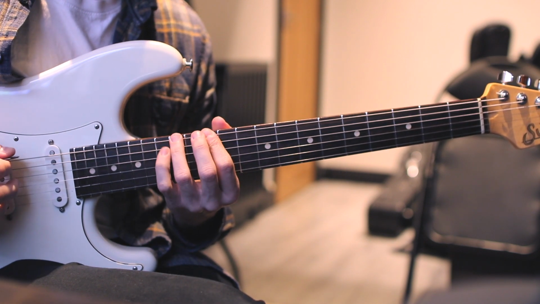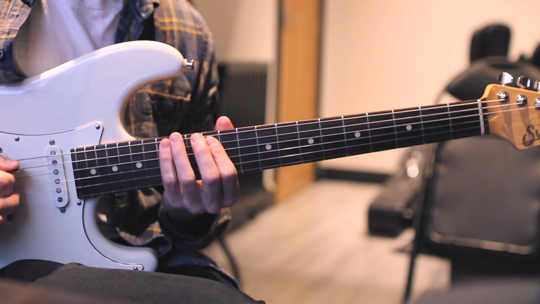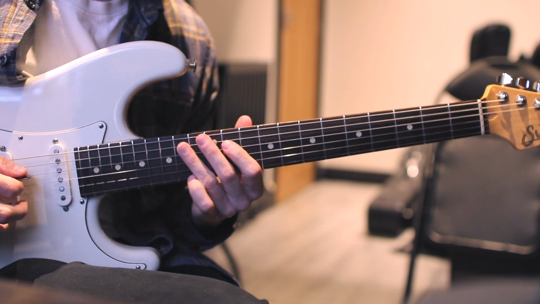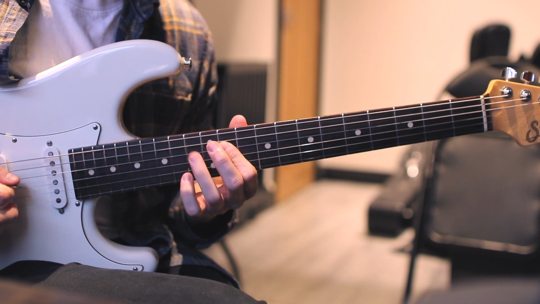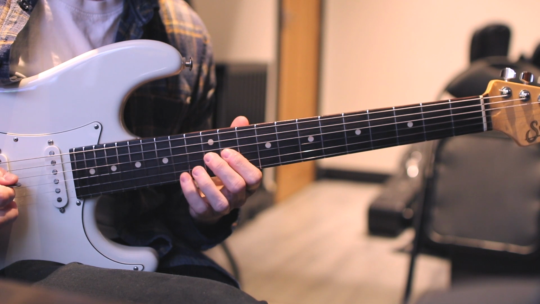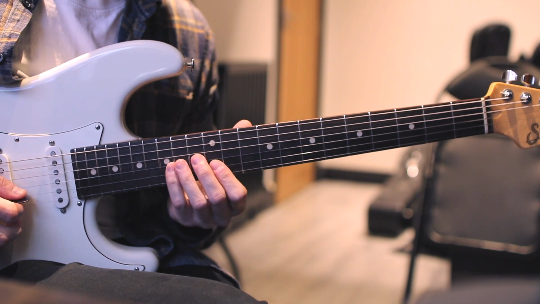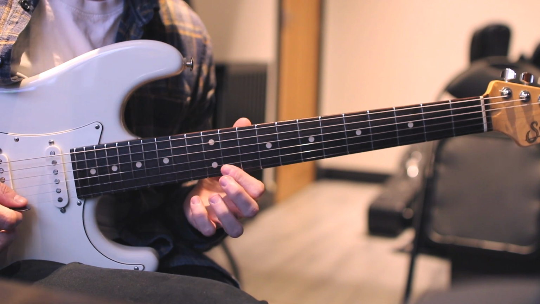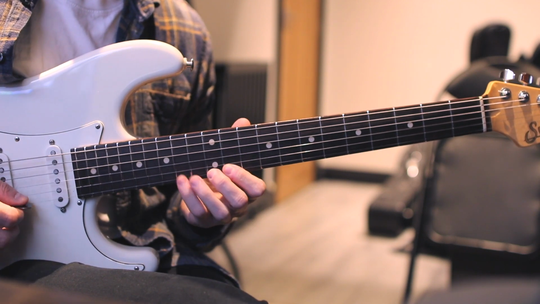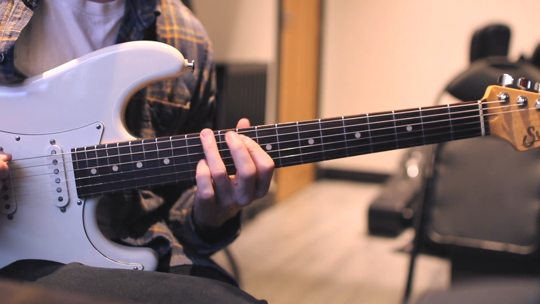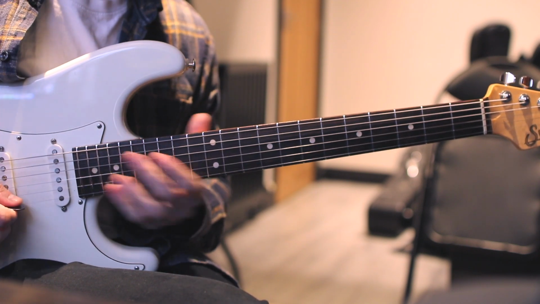So it's 12, 14, 15 on the E string, 12, 14 on the A string. Sorry, can't speak. D string I have 11, 13, 14. G string I have 11, 12, 14. B string I have 12, 14, and then the high E I have 11 and then 12.